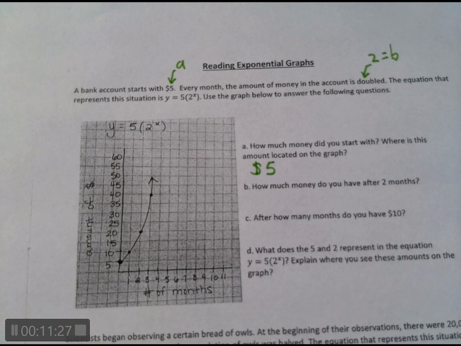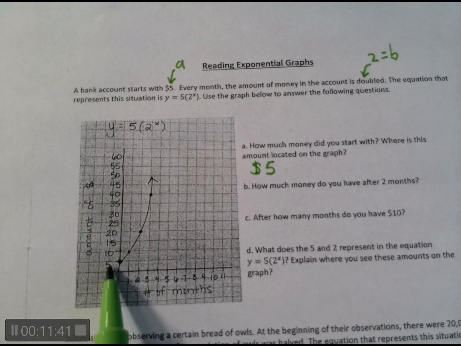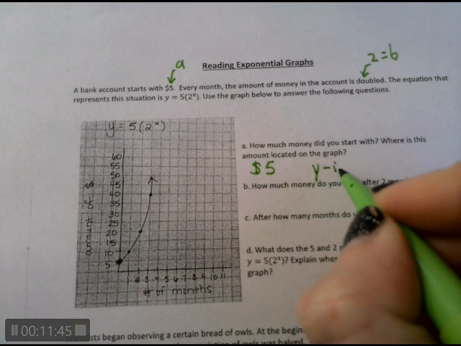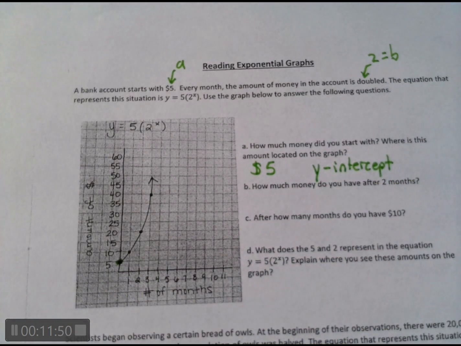And then, where is this amount located on our graph? So if we go to amount of money, which is on our y-axis, it's kind of hard to see on my computer screen, but you guys can look on your actual paper. It says amount of dollars. And if we go to $5, hey, that's our y-intercept. And then, how much money do you have after 2 months?